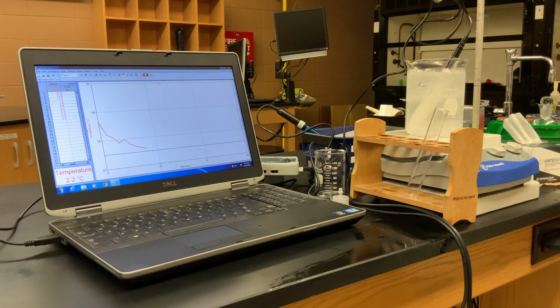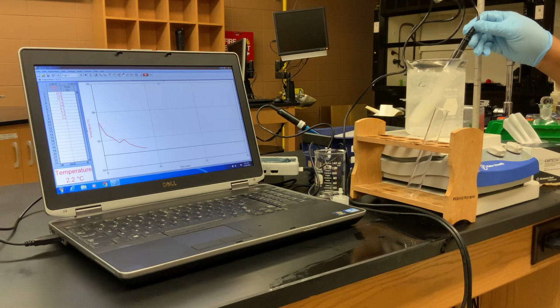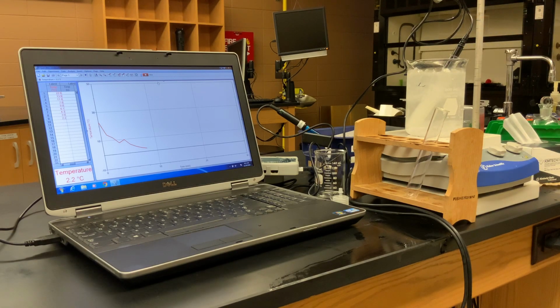Okay, we're still going down, 2.2. And of course, we've got solid. The probe is really stuck in there now, so I can lift it and my probe stays in there because my probe is frozen inside of the biodiesel now. So we definitely have all solid at this point. And our temperature is still going down.